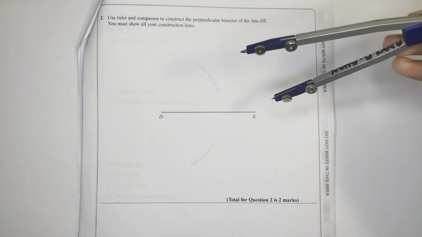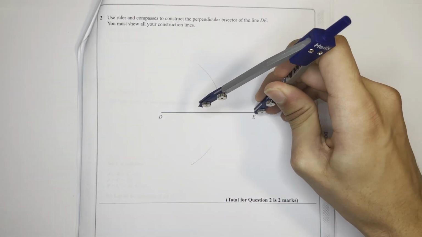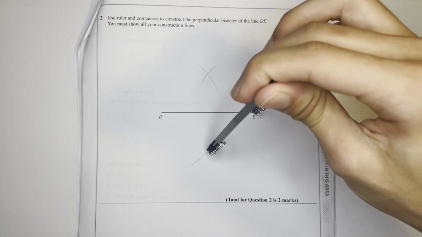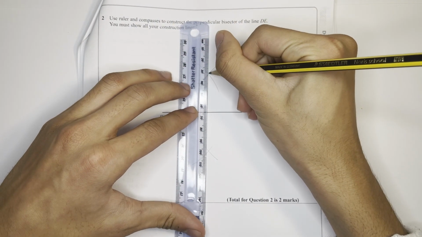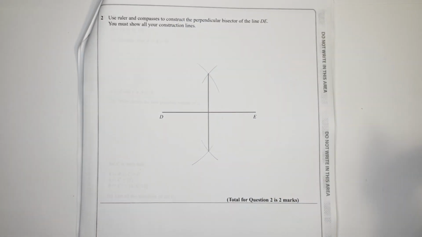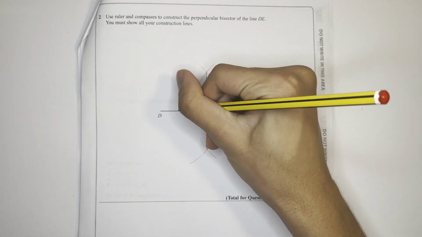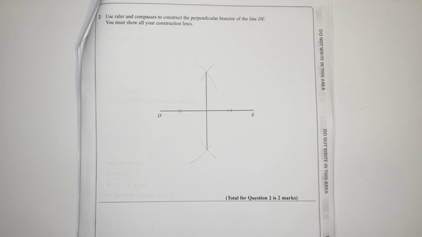Keeping the same measurement on the compass, you bring your value from the other point and draw two more arcs above and below. Then, to work out the perpendicular bisector, you simply connect these two lines. And if you'd like to show that this is indeed a bisector, you can write two little dashes here, which shows that these are equal in length.